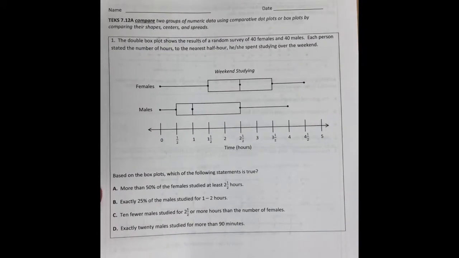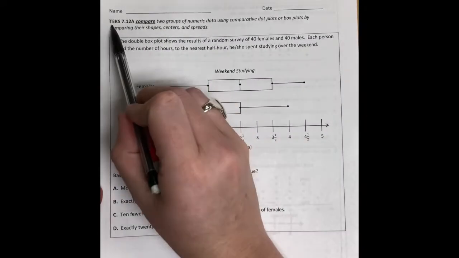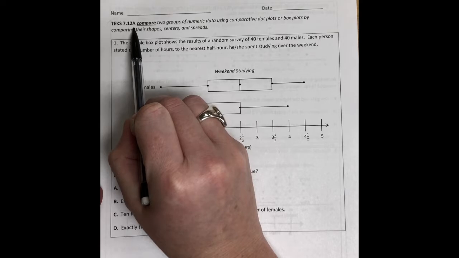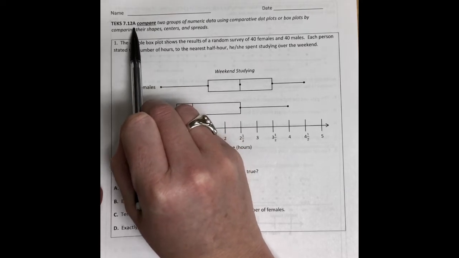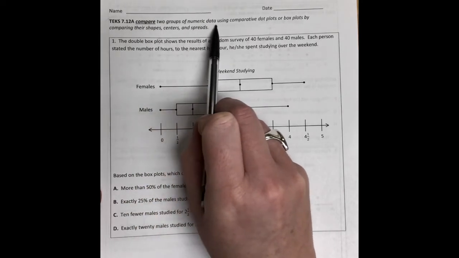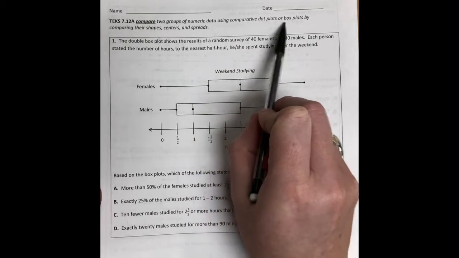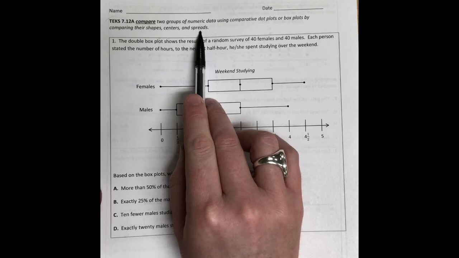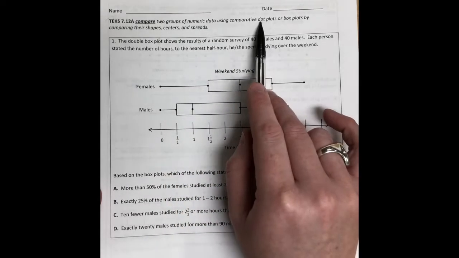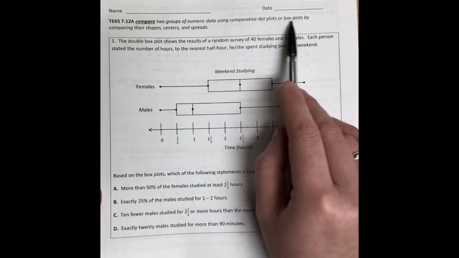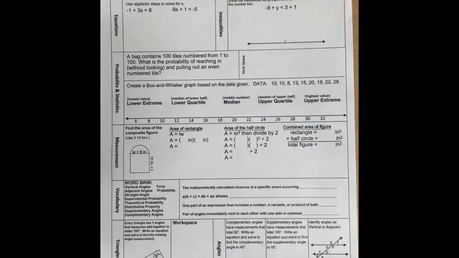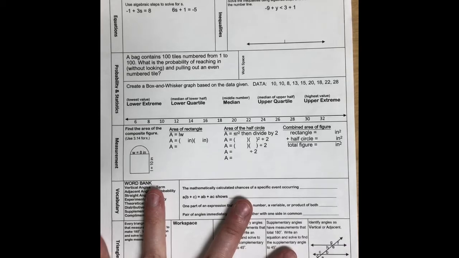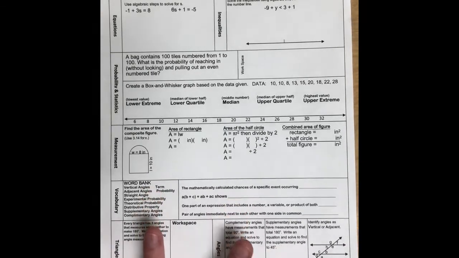Okay, for this video, I'm going to be going over the TEK 7.12a, and it is comparing two groups of numeric data using comparative dot plots or box plots, comparing their shapes, centers, and their spreads. Okay, so this is going to be over dot plots and box plots. Now I want to review you from our skill builders. When we did these, this was skill builder 57, so we did it quite a bit ago.